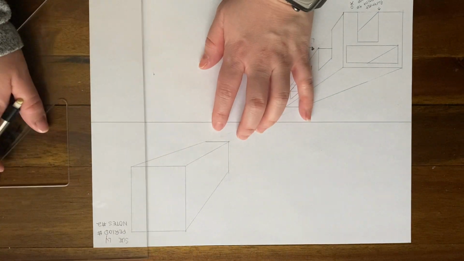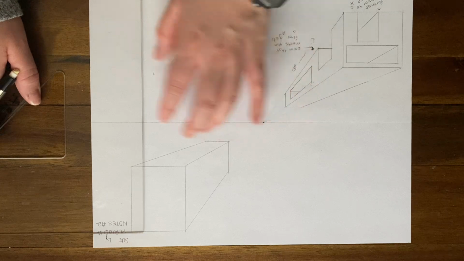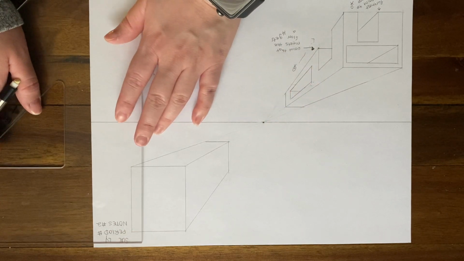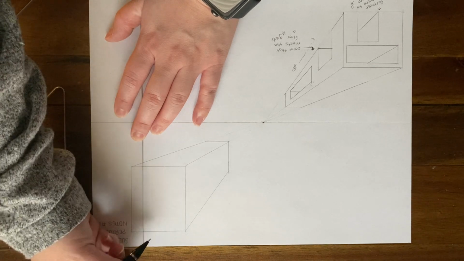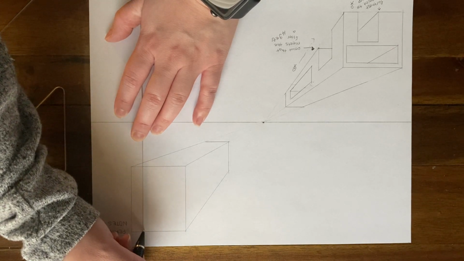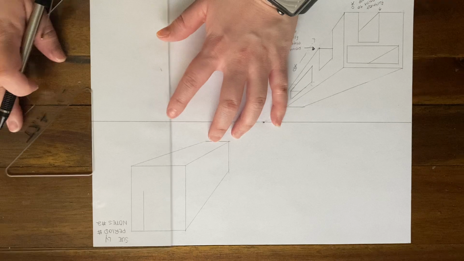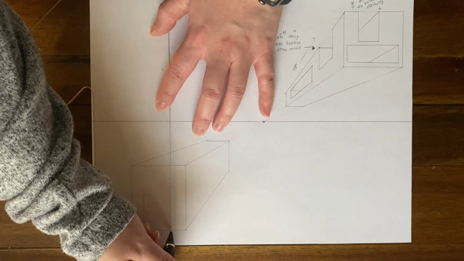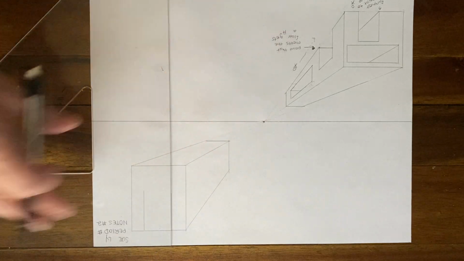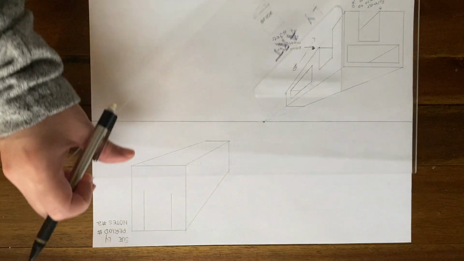So I'm gonna go a little bit faster now. I'm gonna start off with 2 vertical lines. Again, make sure that your triangles line up to the edge of your paper. And then a horizontal line.